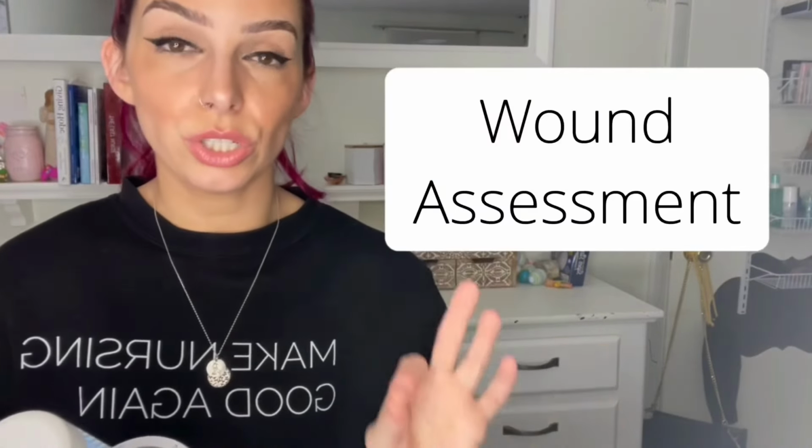Now we're going to get into the assessment of these wounds, how we're going to manage these wounds in the home or wherever your patient lives. Okay, so then we're going to look at our wound. Eyes on the wound. We're going to look at that wound bed. Is it moist? Is it dry? What kind of environment also does it hang out in? Is it a moist environment? Is it a dry environment?